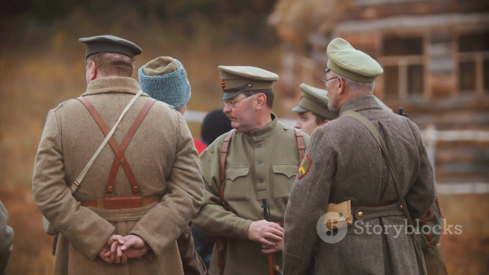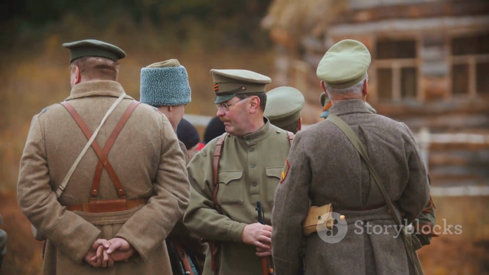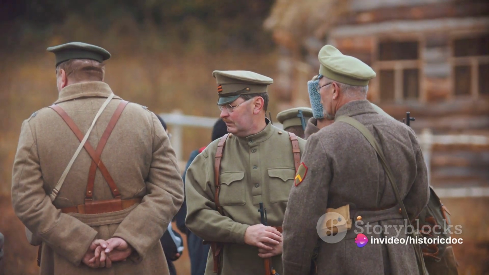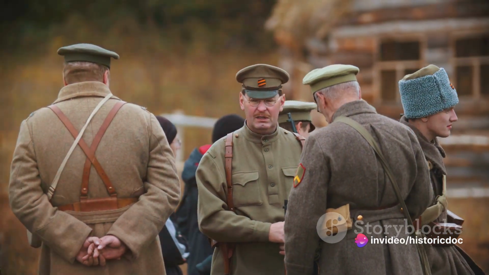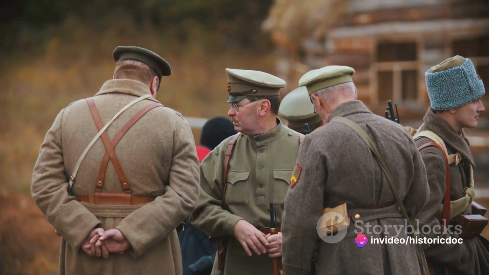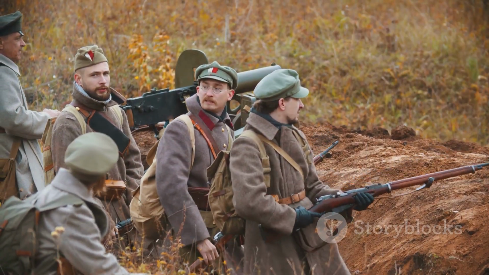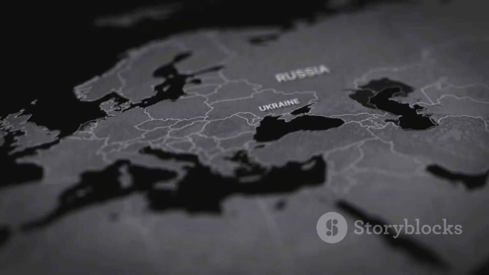These two battles were not just victories for Germany, they were significant defeats for Russia. They shook the Russian army to its core and led to serious questions about their military leadership and strategy. The outcomes of Tannenberg and the Masurian Lakes had far-reaching effects, reshaping the dynamics on the Eastern Front.